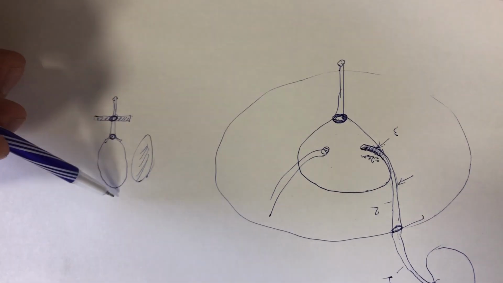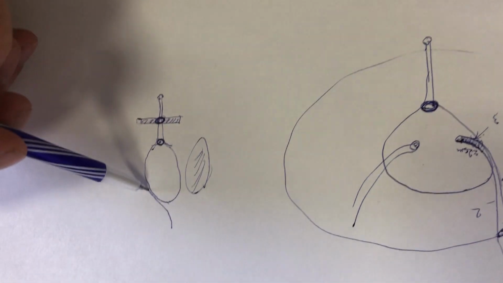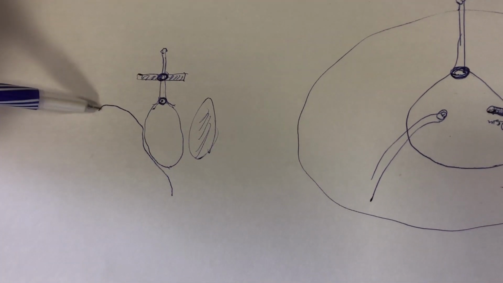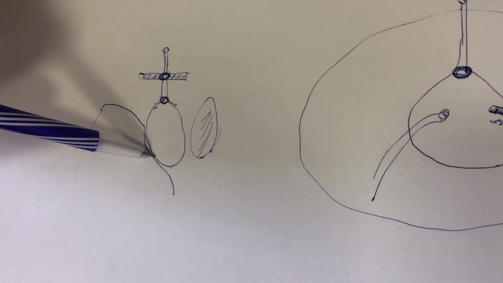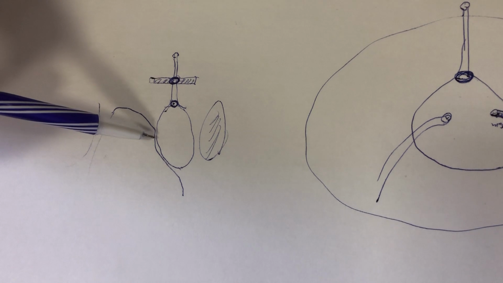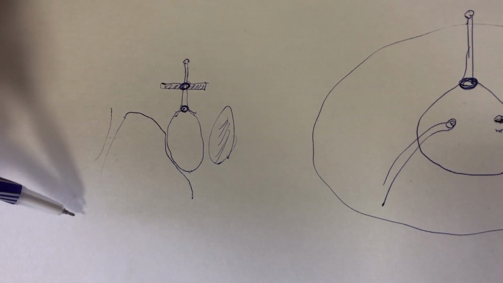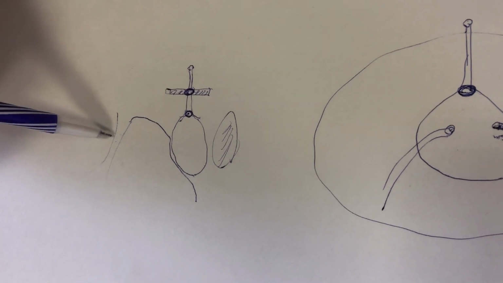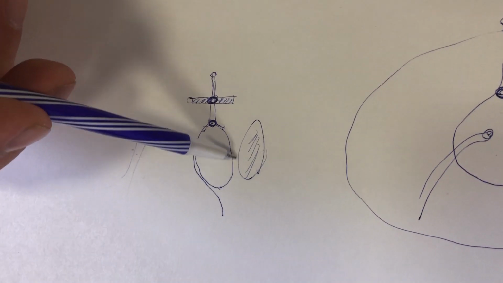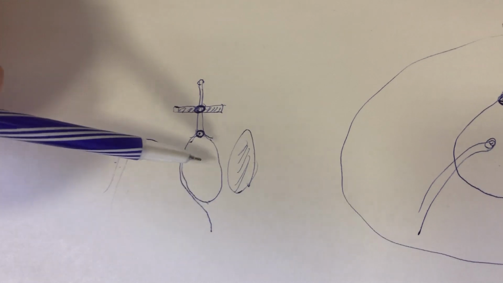The posterior wall of the urinary bladder is covered with peritoneum. And you should remember the name of the pouch between the bladder and uterus in females, that is excavatio vesicouterina. In males, it is excavatio rectovesicalis. The anterior wall of the bladder does not have peritoneum.